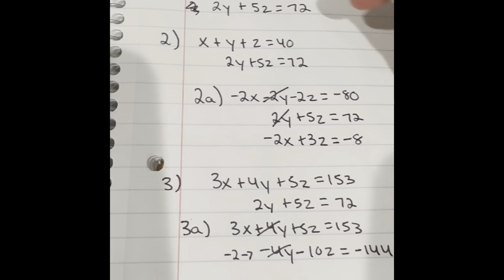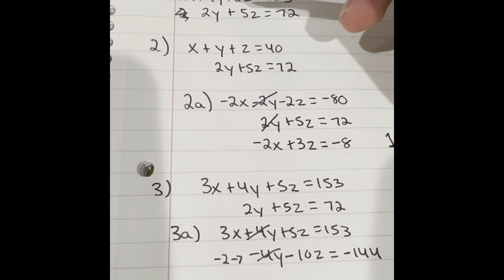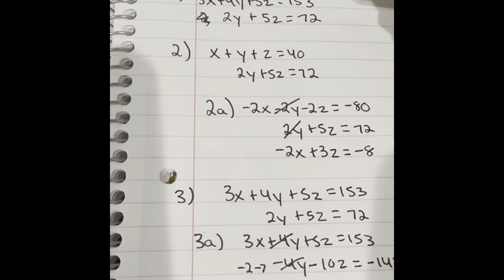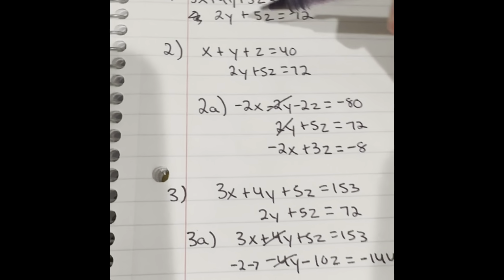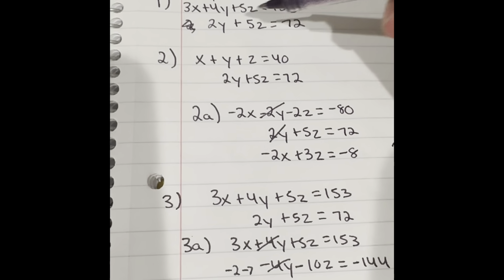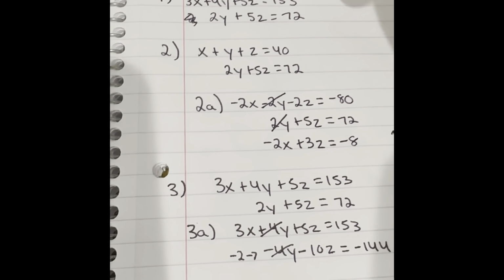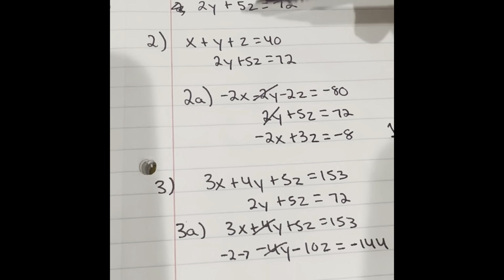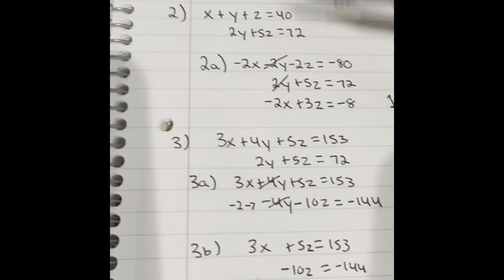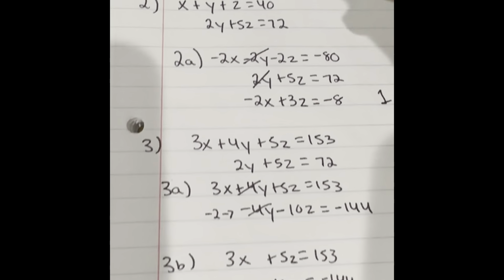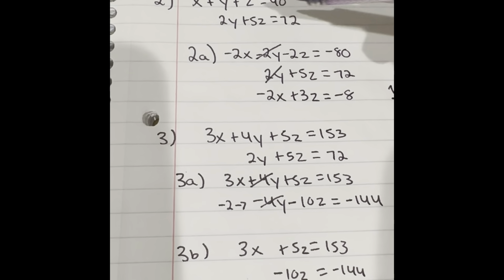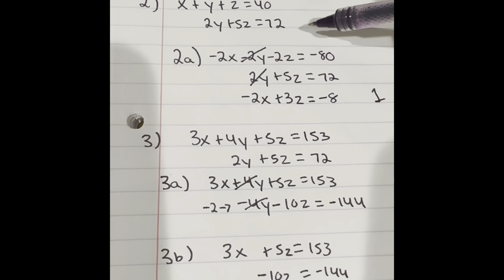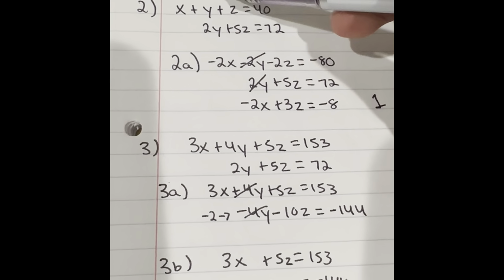y plus z equals 40, then 3x plus 4y plus 5z equals 153, and then finally 2y plus 5z equals 72. Then I got 2 of the 3, because that's the first step in 3 systems, and so I chose x plus y plus z equals 40, and 2y plus 5z equals 72, because this y is already there.